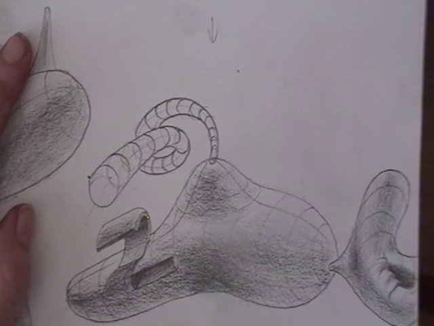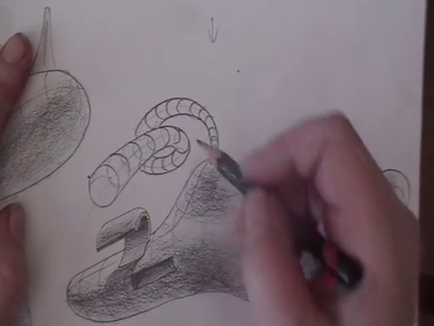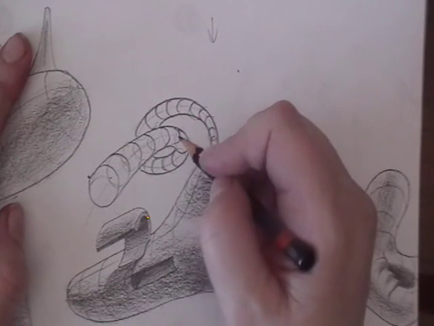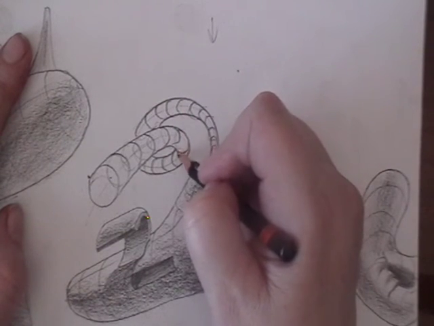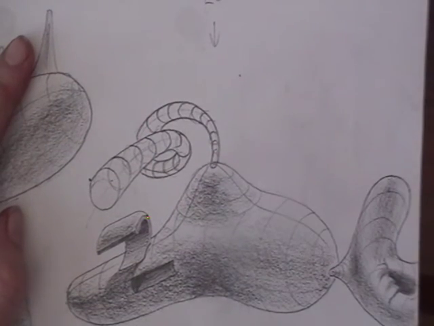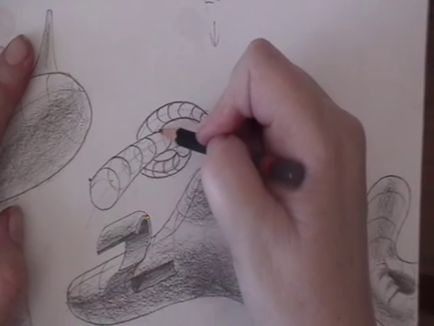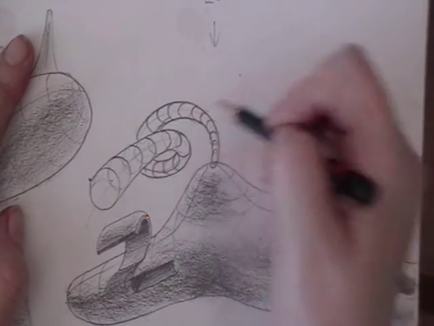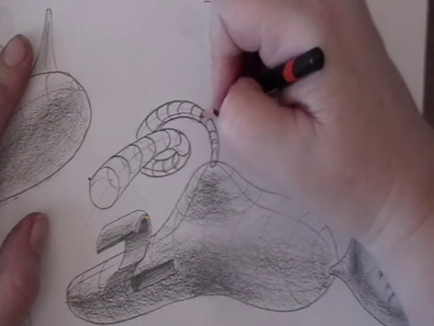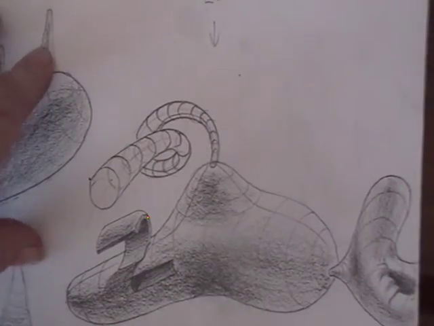Now I'm going to kind of decide where my dark areas need to go. So I'm going to take this. I'm going to go around there. And I'm going to take this. Like that.